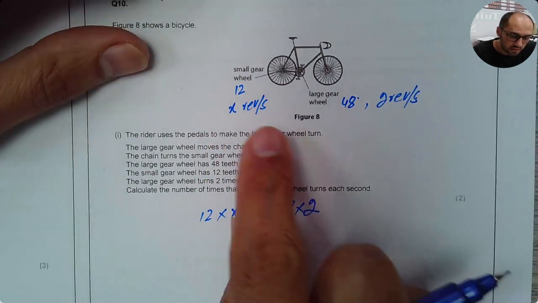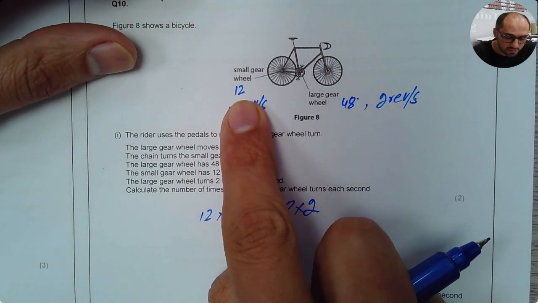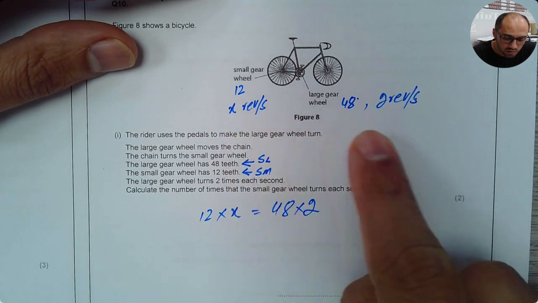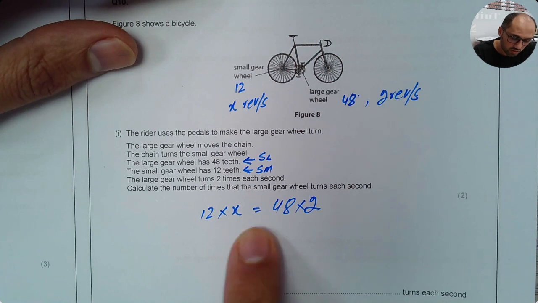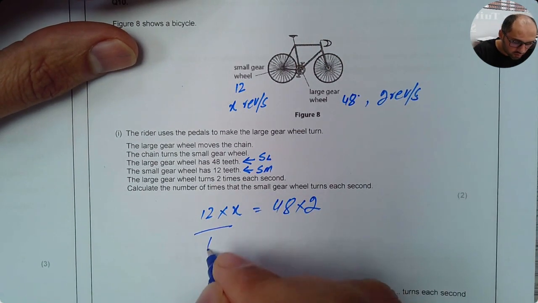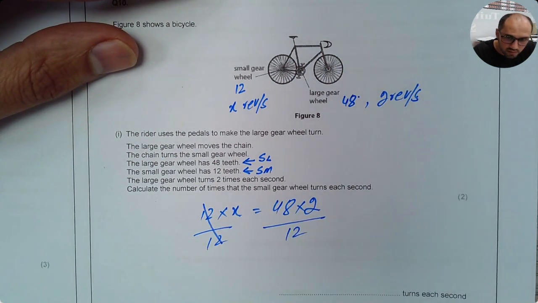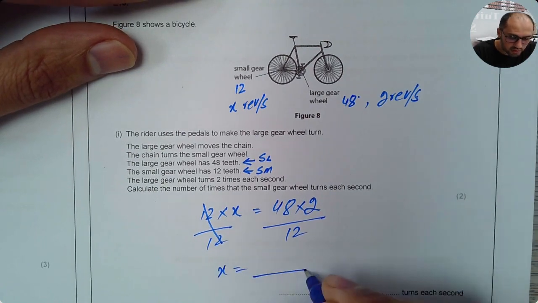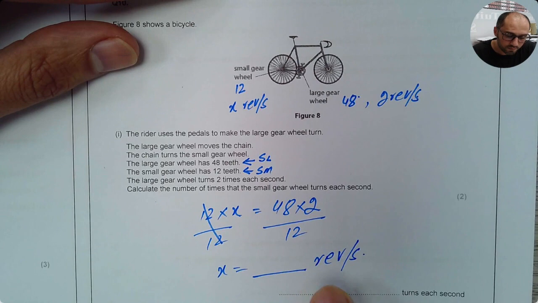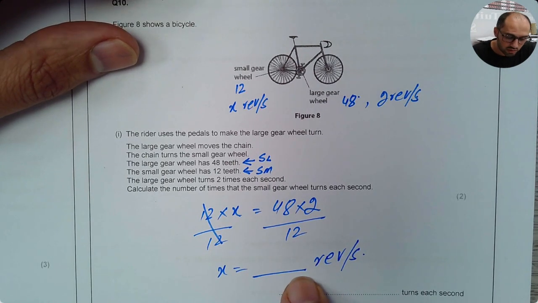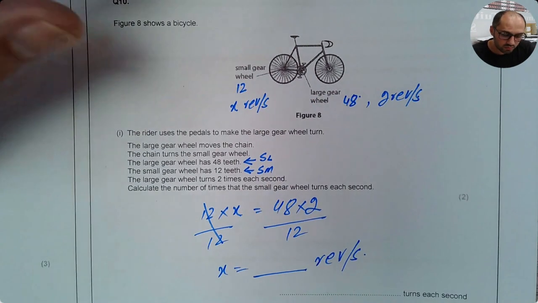If you divide both sides by 12 and solve, you end up with the value of X, the revolutions per second for the smaller gear.